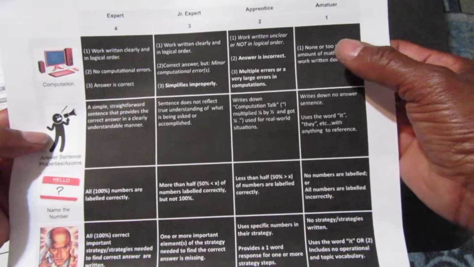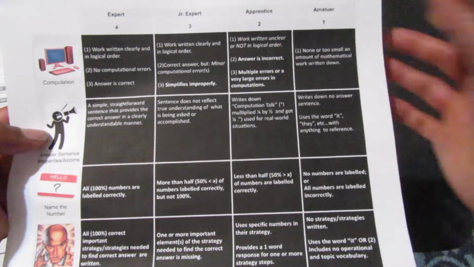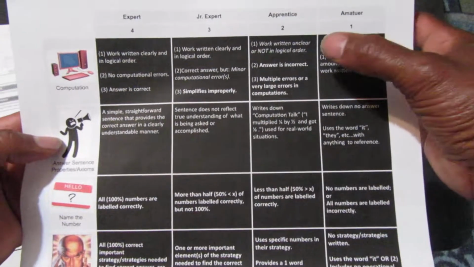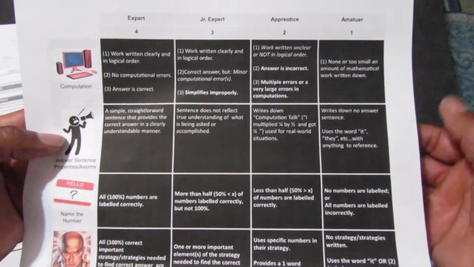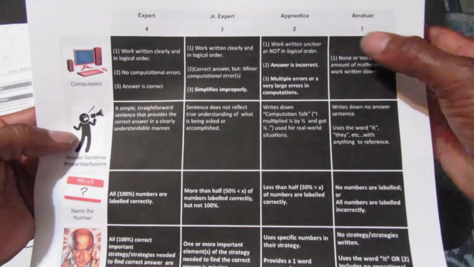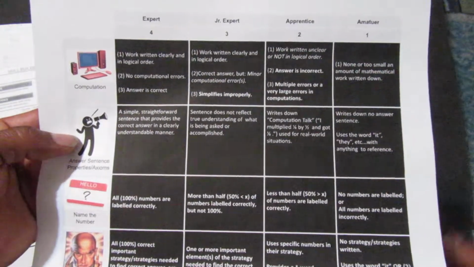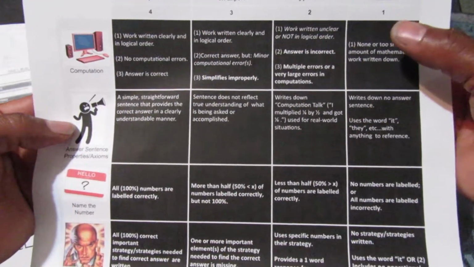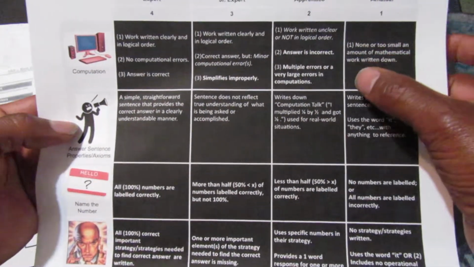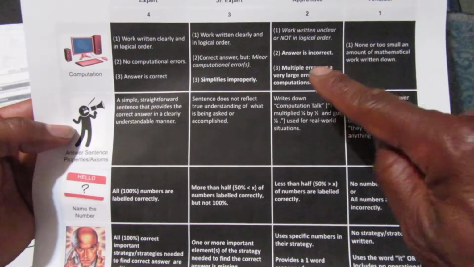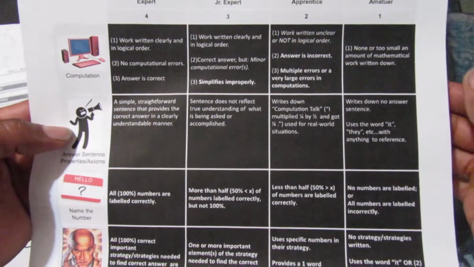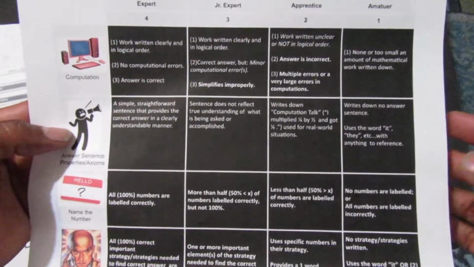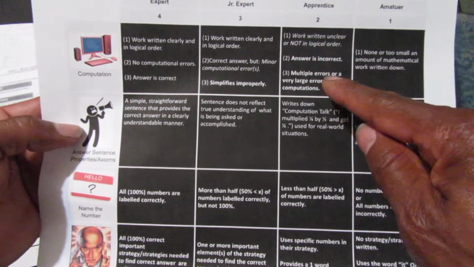They do the computational work, but the work is written unclearly, it's not in logical order, and I've got to try to figure out what's happening with it. Another way they can score an apprentice or a 2 is that the answer is incorrect. Let's say the answer was 1 and they put 2. That answer would be incorrect, and they would earn a 2 then. Another way is that they have multiple errors in the computation, or they have a really big error in the computation.